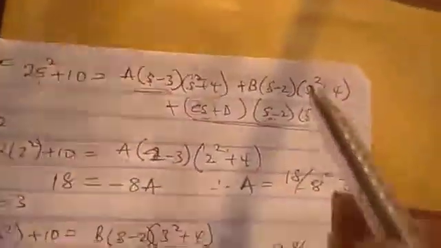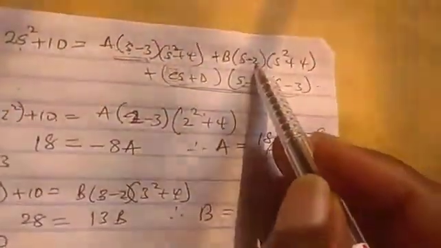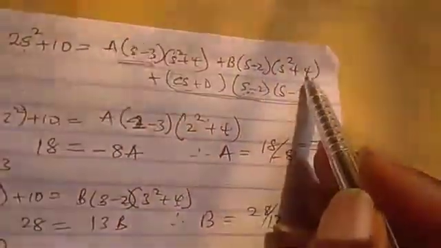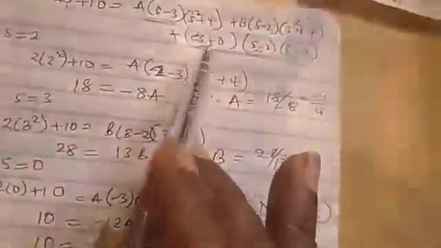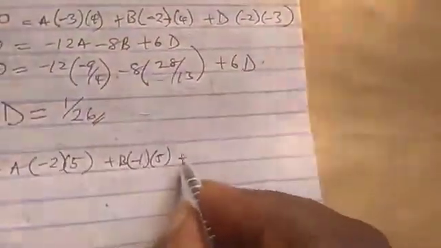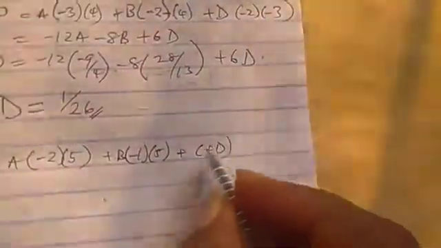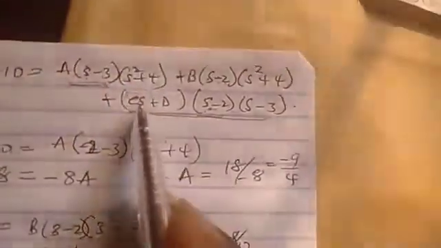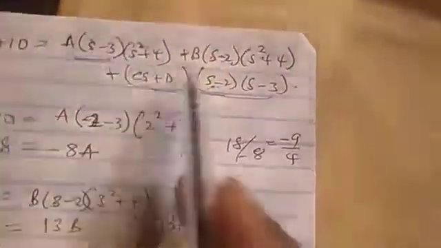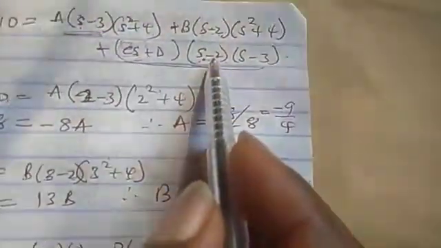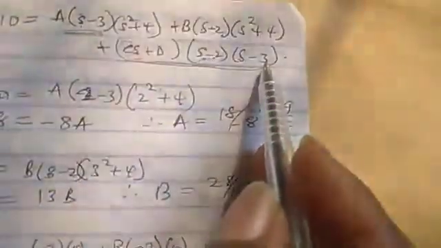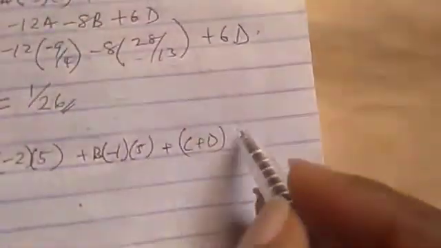Plus b into 1 minus 2 is minus 1. 1 plus 4 is 5. Minus 1 and 5. And what we have here is cs plus d. Now it will be, instead of cs plus d, it will be c plus d, because s is 1. So this is 1 minus 2. This is minus 1. 1 minus 3 is minus 2. So this will be minus 2, minus 1, minus 2.